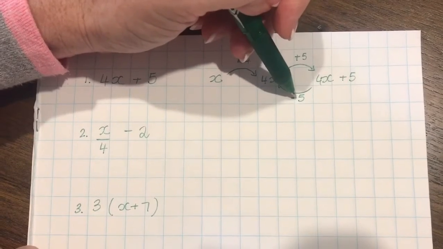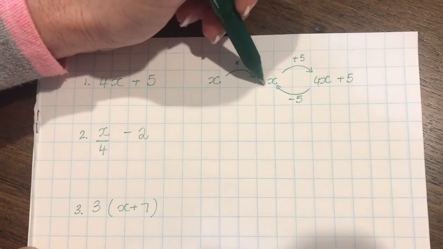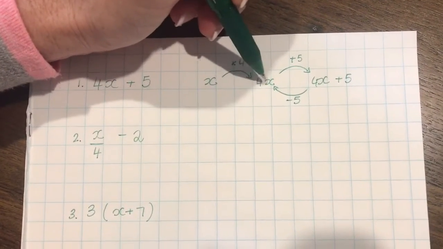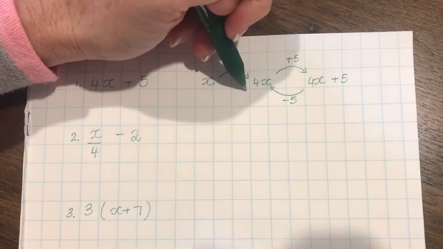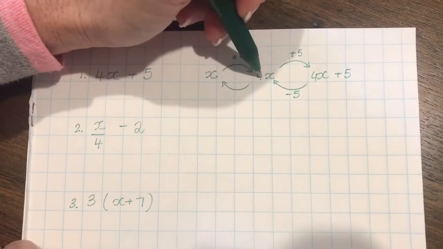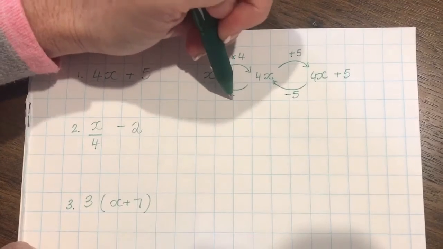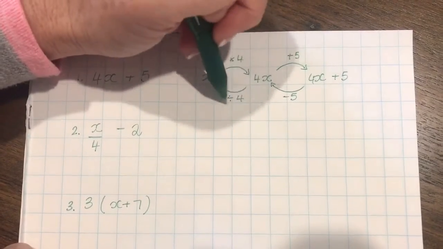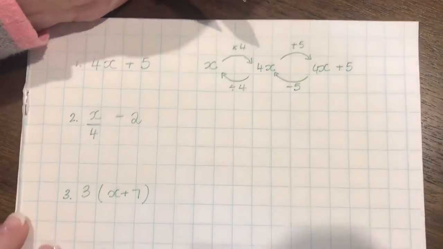So we take 5 away, we minus 5, we've now got 4x, and now we want to get rid of this 4 because we want x by itself. So we're going to undo the times 4 by dividing by 4, which is the inverse operation of times 4.